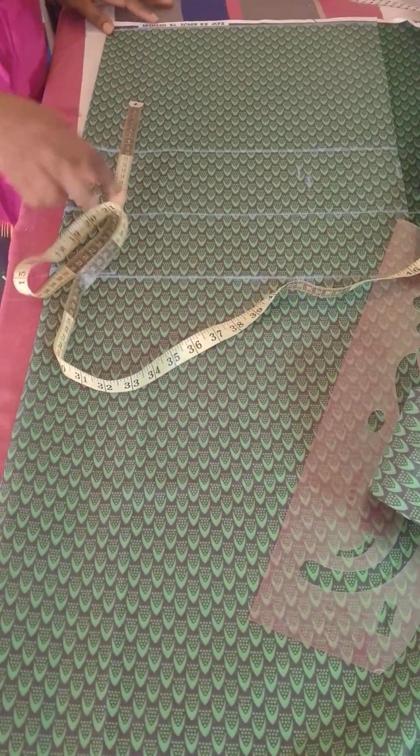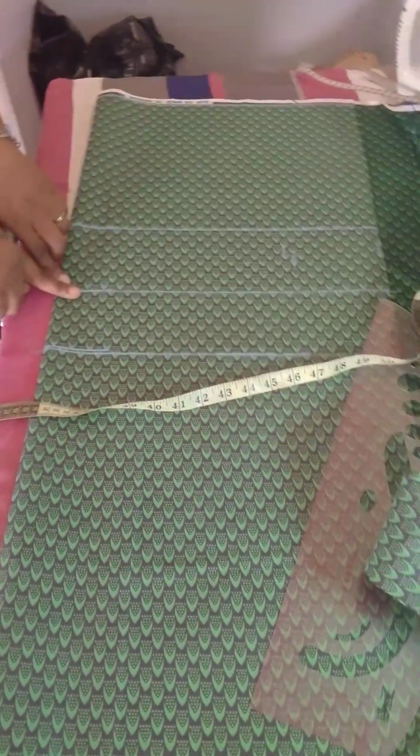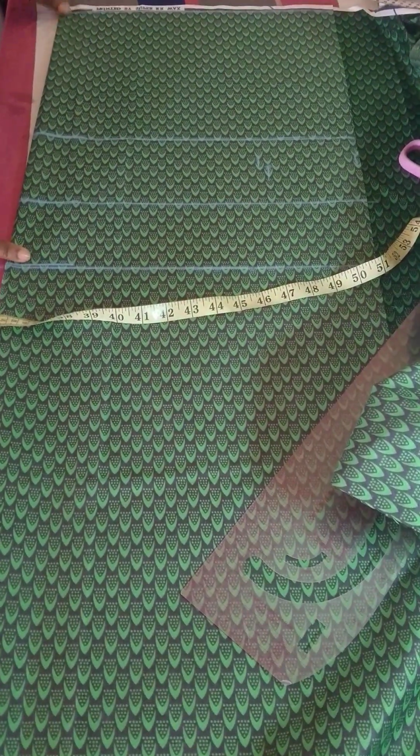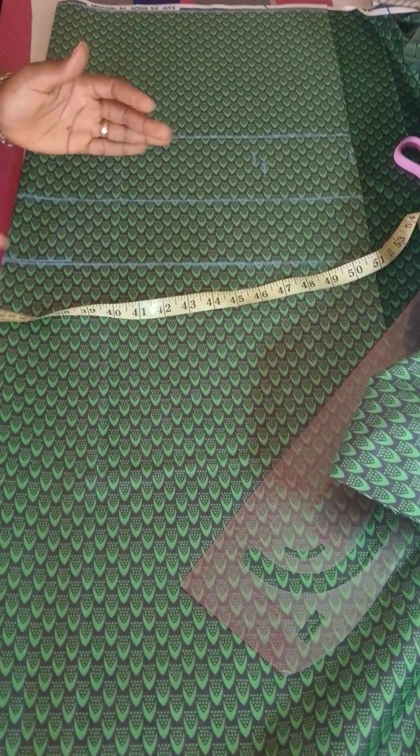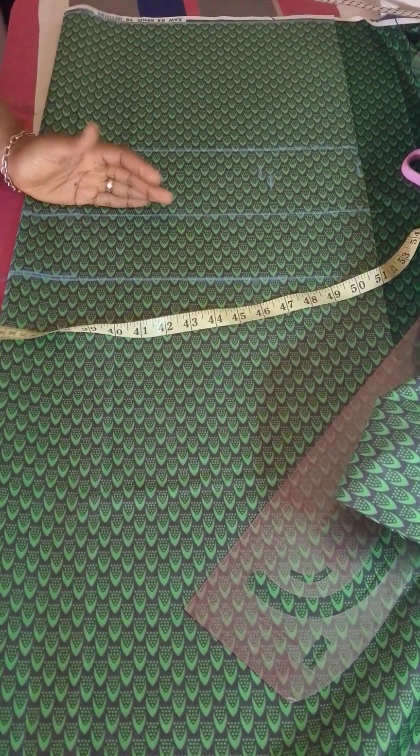Here's the shoulder. This is the bust. This is the under bust. This is the half length. Shoulder, bust, under bust, half length. I folded it according to my highest measurement. Now the highest measurement from waist to shoulder, the person's highest measurement is half length.